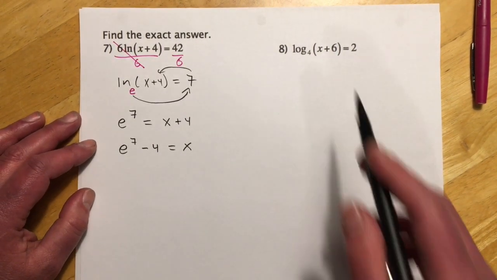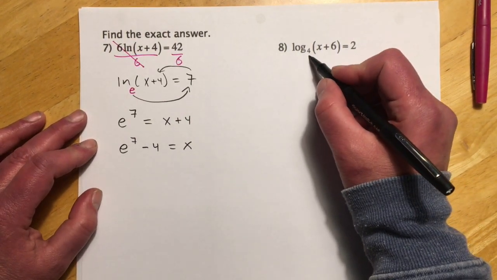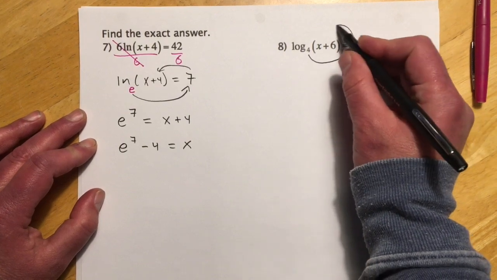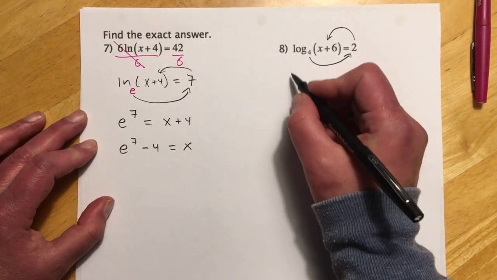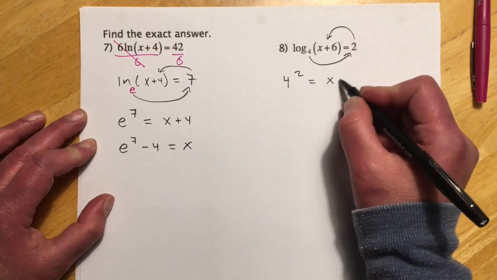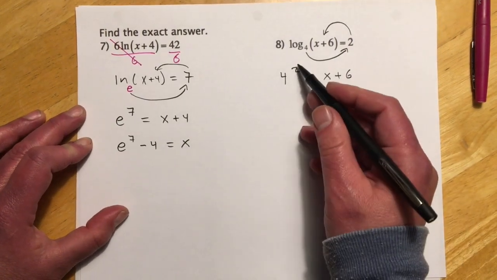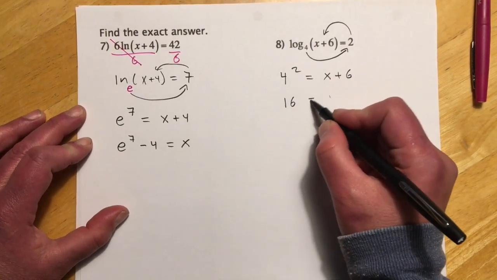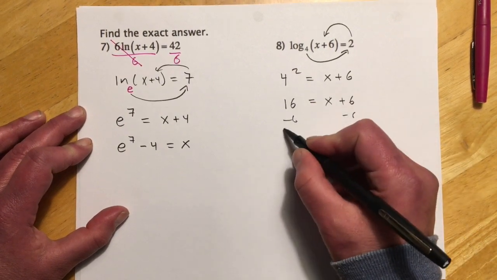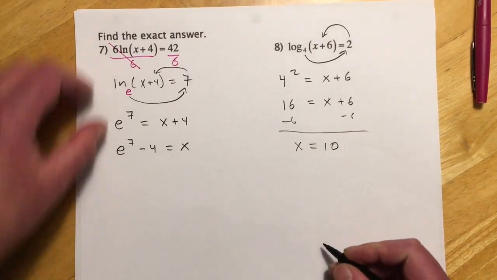So this next one, it is already isolated. This is the step that everyone has a hard time with on the test, getting to exponential form. So it's 4 to the 2nd makes the stuff inside. So 4 raised to the 2nd equals x plus 6. 4 to the 2nd is 16, equals x plus 6. Subtract the 6 over, and it looks like x equals 10.